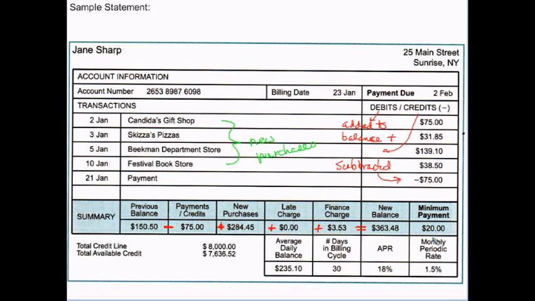The minimum payment, average daily balance, number of days in billing cycle, annual percentage rate, monthly periodic rate. You have your total credit line. This is your max. And then you have your available credit. This is what you can still spend.